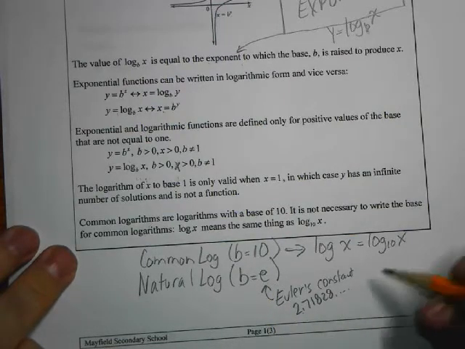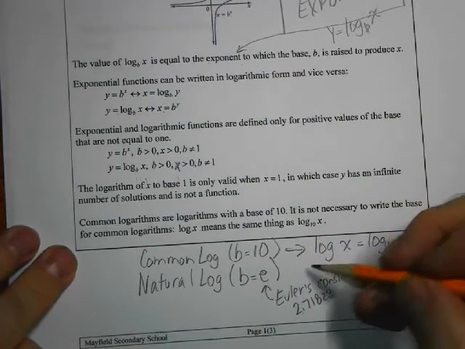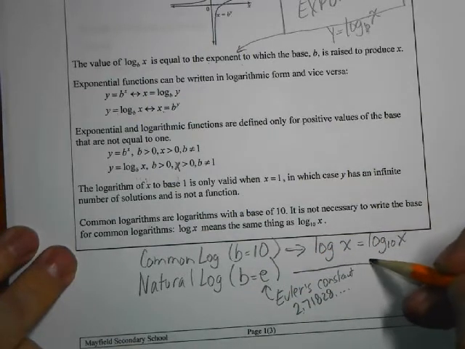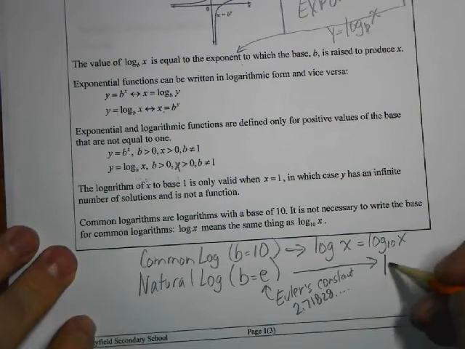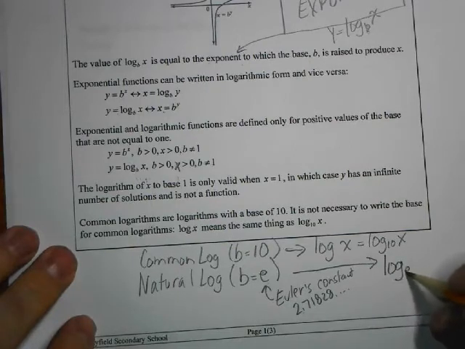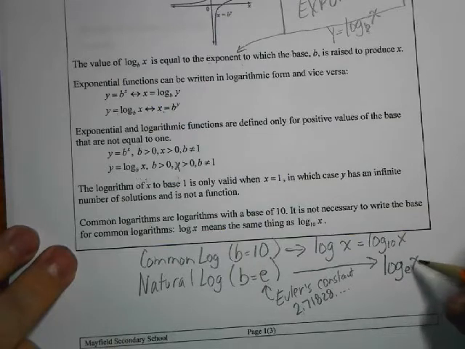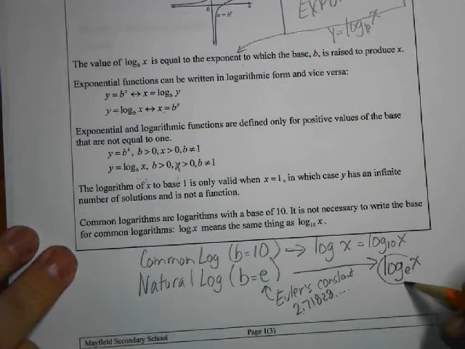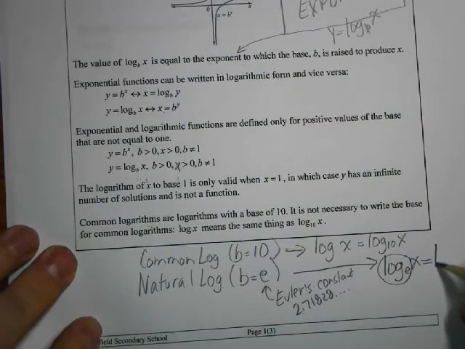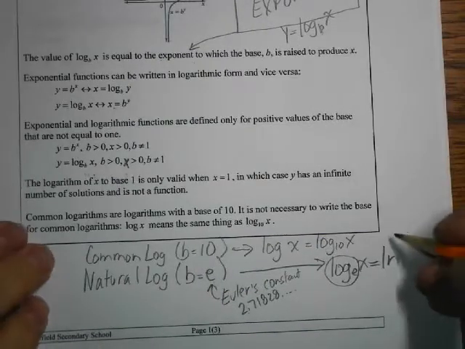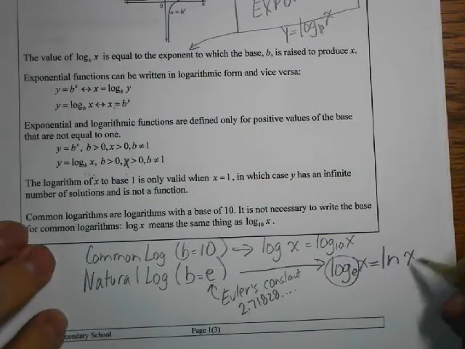So if we had log base e of x, we tend not to write this. I don't think I've ever seen it written this way. So we actually replace log base e with something called ln, and it would be just ln x.